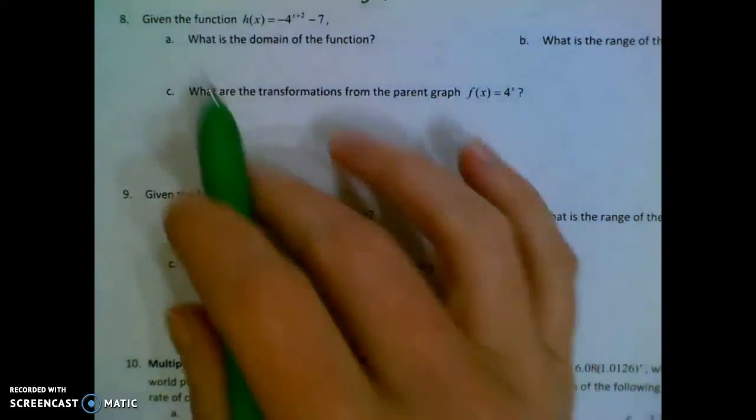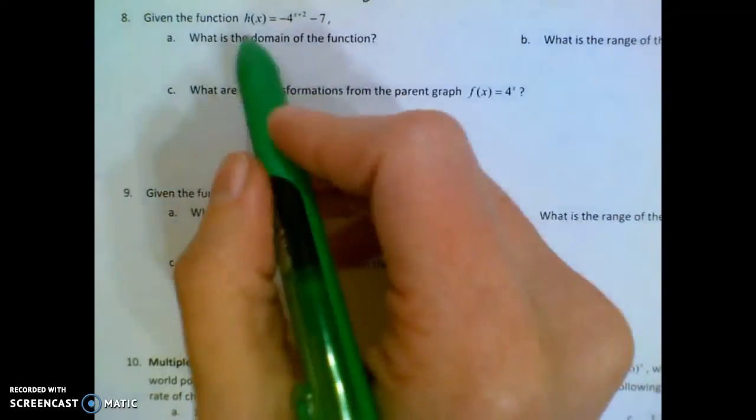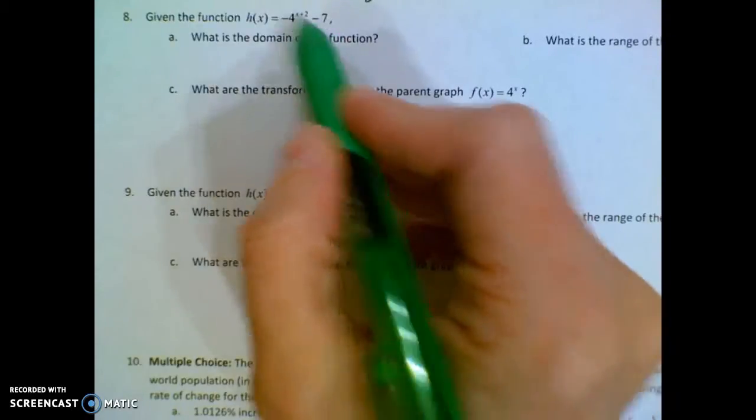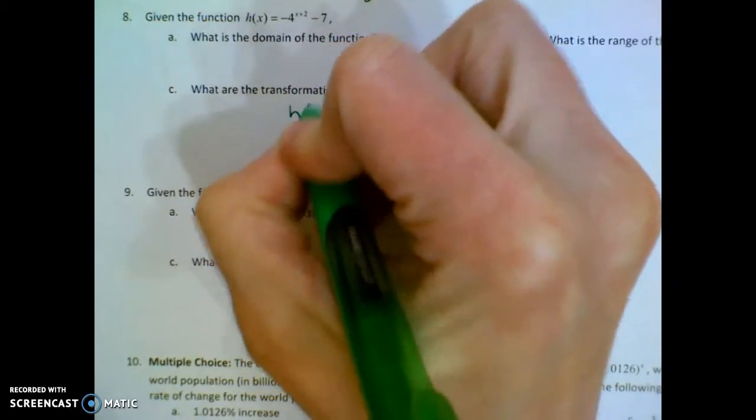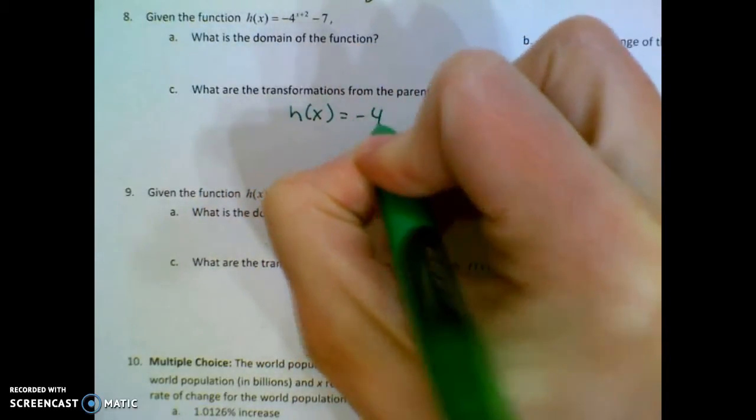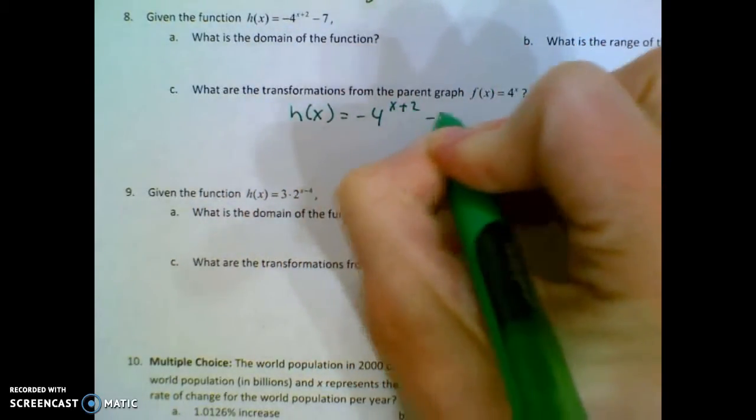Question number 8 says, what is the domain of the function? This is an exponential graph, and there are transformations. So let's go ahead and just do the transformations first. So h of x equals negative 4^(x+2) minus 7.